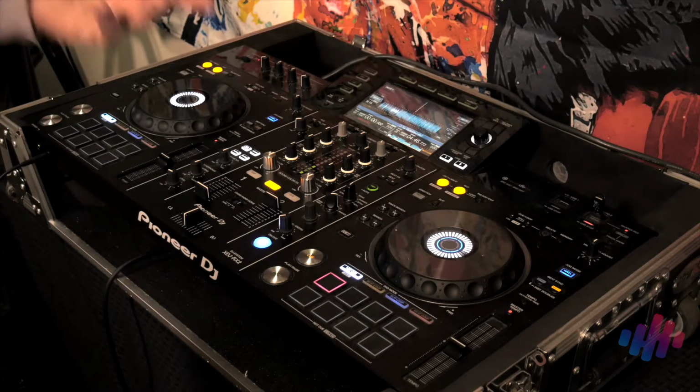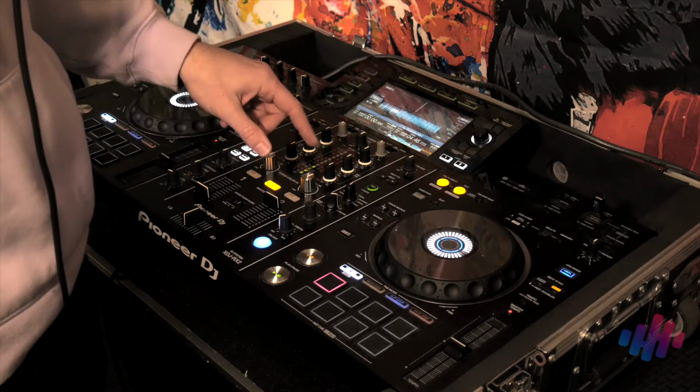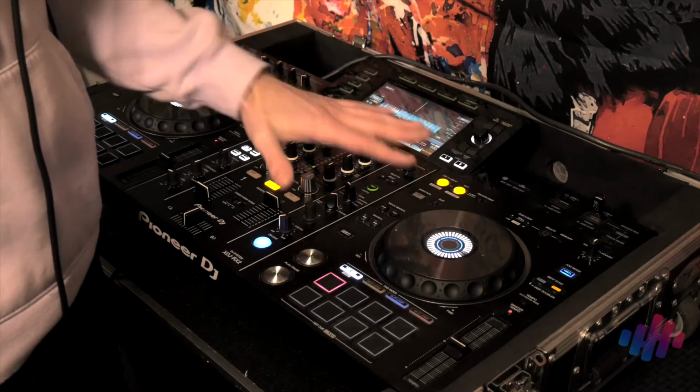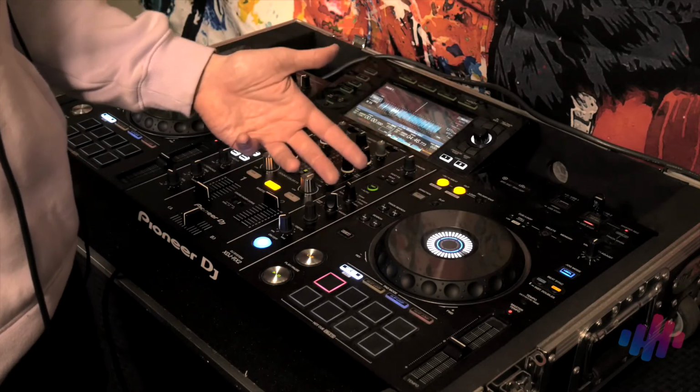So the first one that I like to do is kind of like a spin back echo. All you're going to need to do is activate the echo or delay effect and spin back the platter whenever you're ready to do your transition. So it looks something like this.